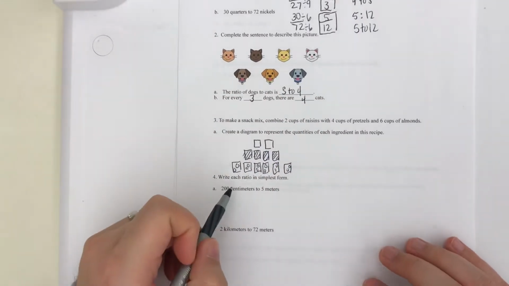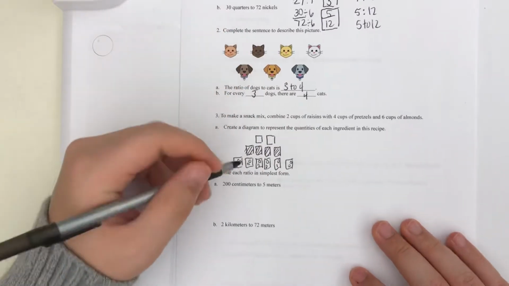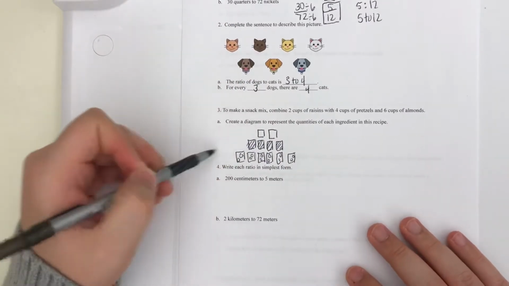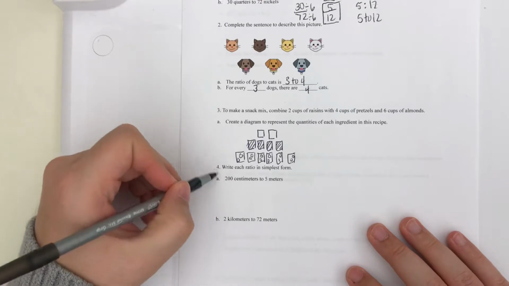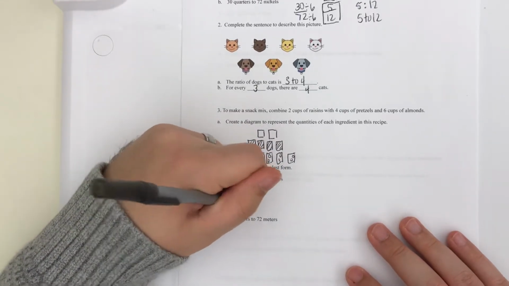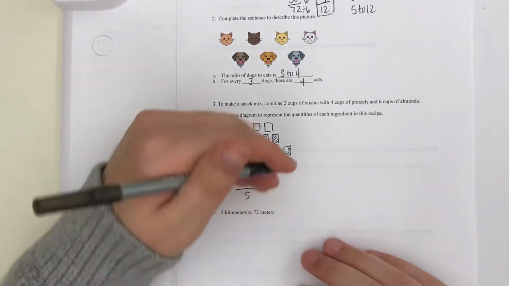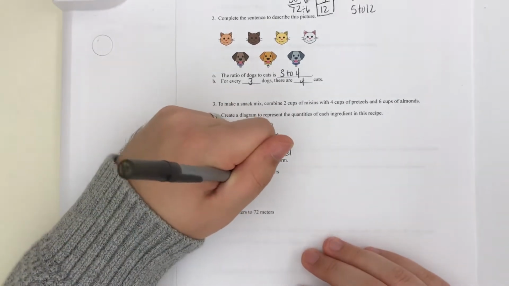It says, what is the ratio in simplest form? Write each ratio of these in simplest form. So this is how to make a diagram. That's all you have to do. Write these in simplest form. I have 200 over 5. If a number ends in 5 or 0, it's divisible by 5. So I'm going to divide both of these by 5.